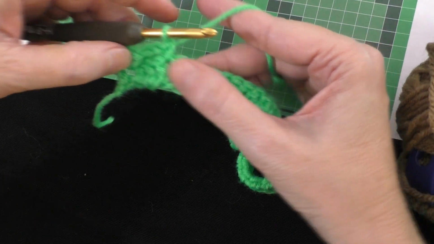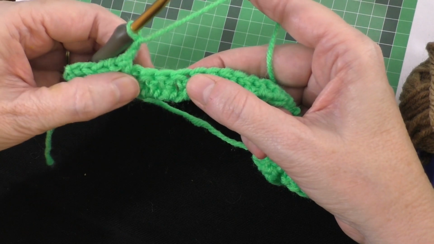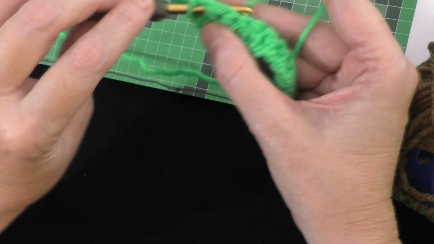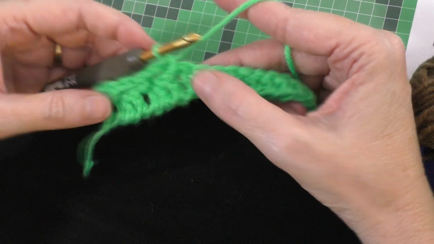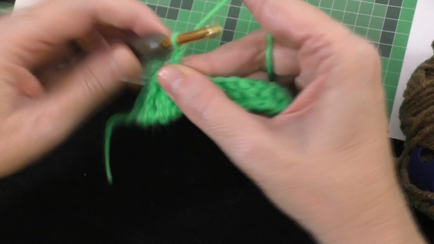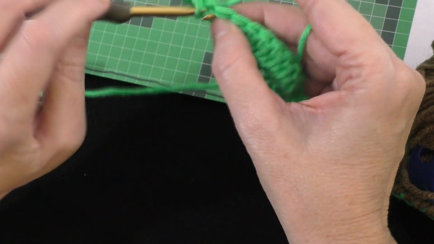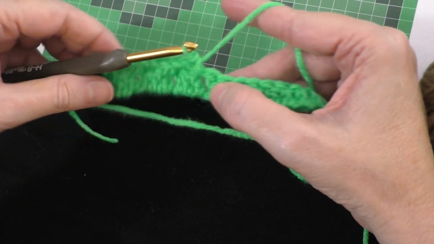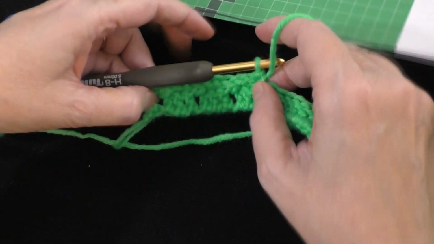See that? Okay, so chain 2, and then we're going to do that again. We're going to have 3 stitches, and then we're going to separate the next 2 with a single crochet between them. Okay, and so we're going to keep doing that all the way across. Chain 2, and then skip 3 stitches, and then single crochet between the next 2 stitches. See? And see what that is doing is let me get in front of the black here, sorry.